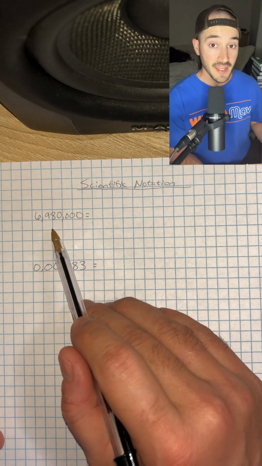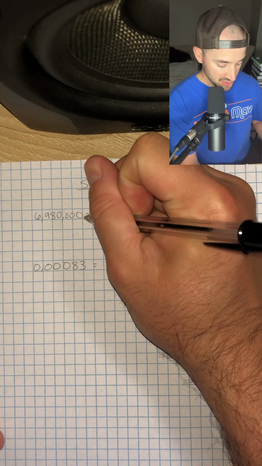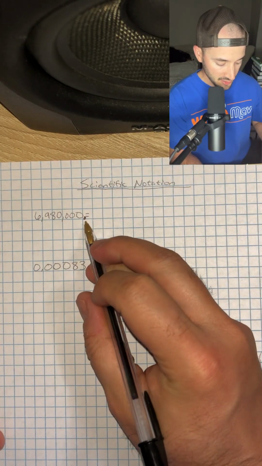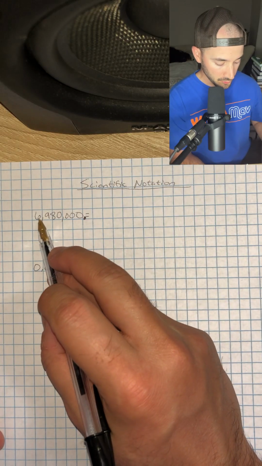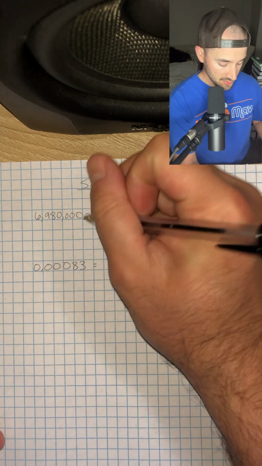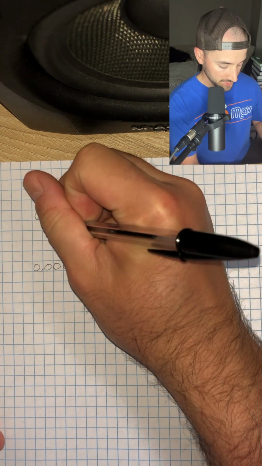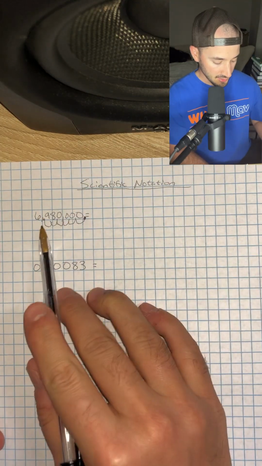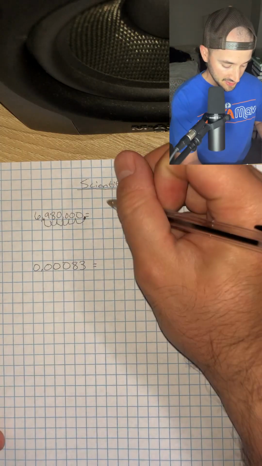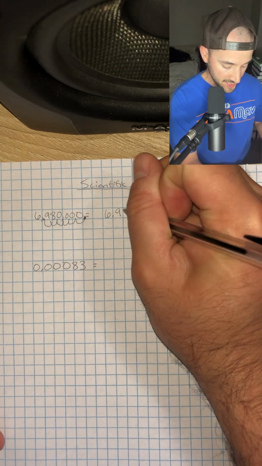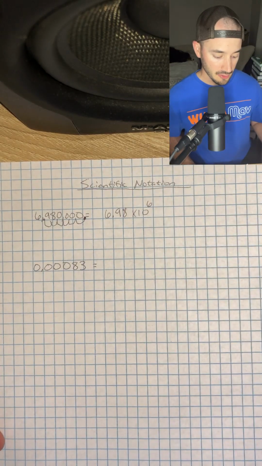6,980,000 and we want to write that in scientific notation, all we have to do is first understand where our decimal is. So we have a decimal right there, and we want to move it to the left until we get right between these two numbers, okay? So we're going to move it 1, 2, 3, 4, 5, 6 places, okay? And it's going to end up right there. And so this number written in scientific notation is going to be 6.98 times 10 to the 6th power, okay?